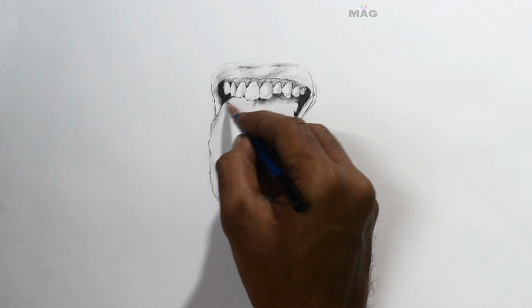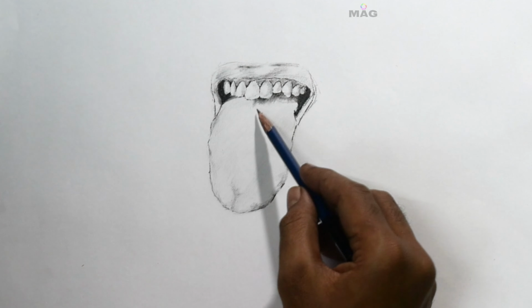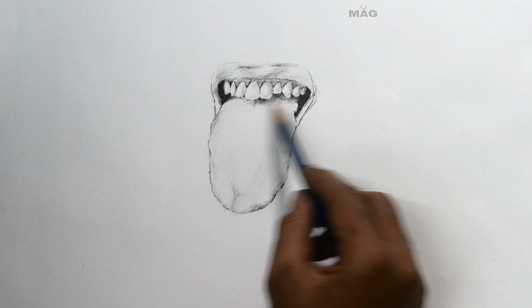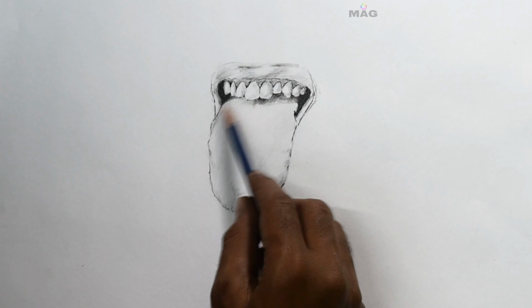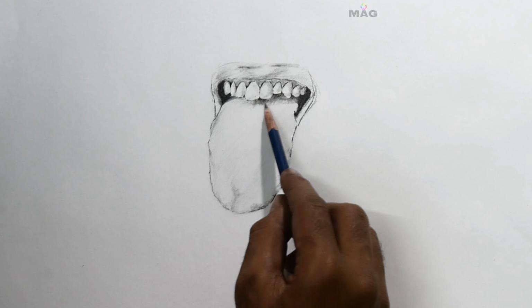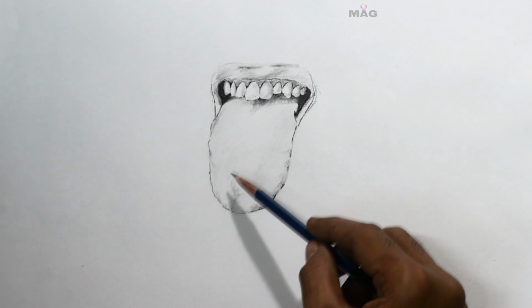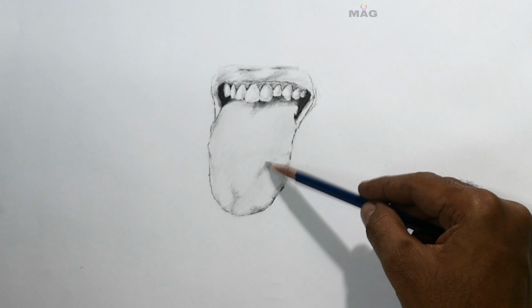So when we shade in the tongue, we're not necessarily shading in the entire structure. What we're actually going to do is we're going to use a lot of negative space, and we're going to use a lot of subtle shading to define the structure more along the edge of the tongue.